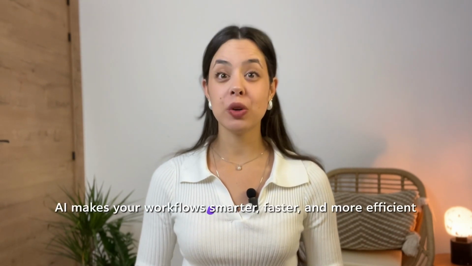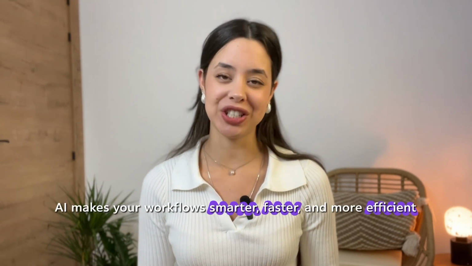As you can see, AI isn't just a buzzword. It's a game changer for automation. Whether you're creating content, moderating communities, or making data-driven decisions, AI makes your workflows smarter, faster, and more efficient. If you're ready to start building AI-powered automations, you can get started with Activepieces for free today.